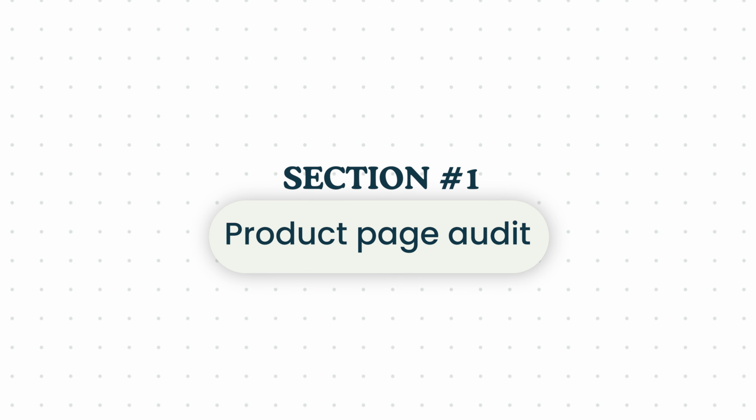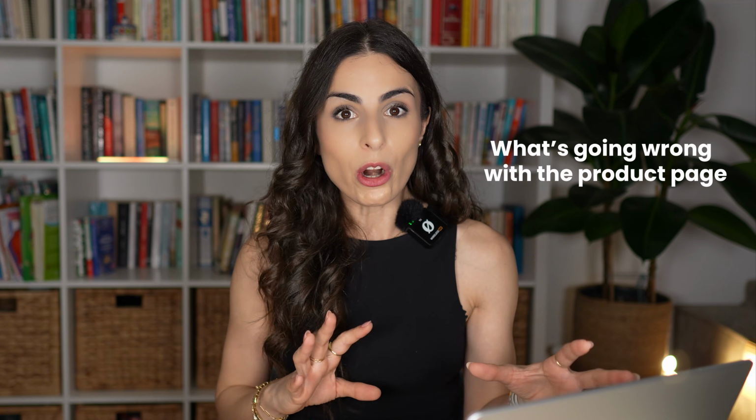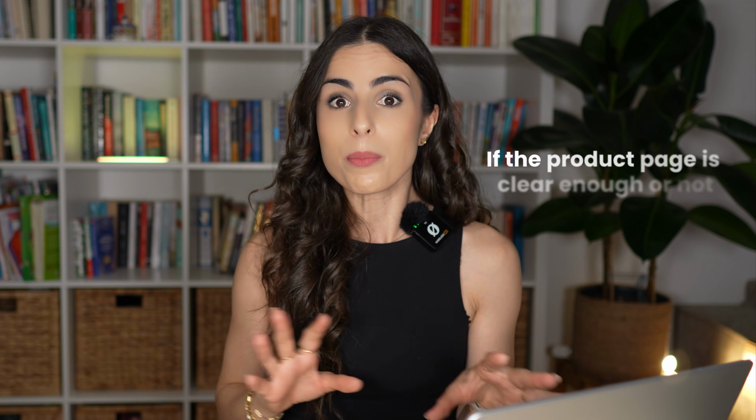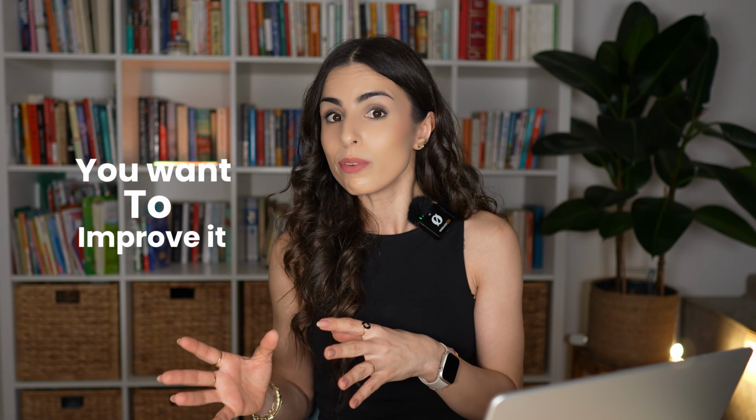Point number 1, use Claude to audit your product pages. Here is the thing. When you are the brand owner and you are very familiar with the products, it's very hard to judge what's going wrong with the product page or if the product page is clear enough or not. Well, yes, you know that your conversion rate is not good or that you want to improve it, but it's hard to judge what are the things that should be improved or should be fixed.